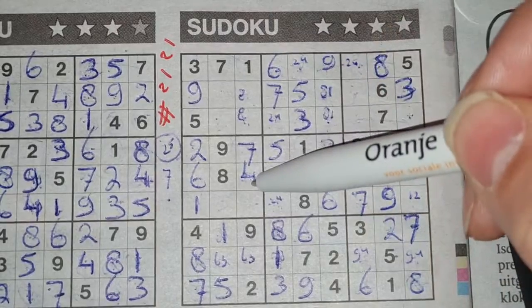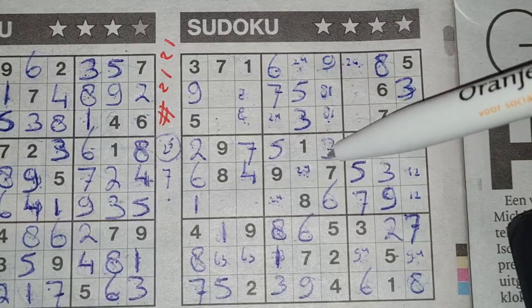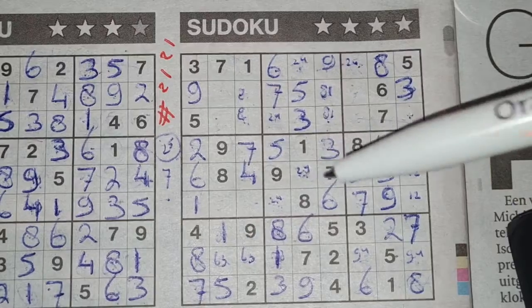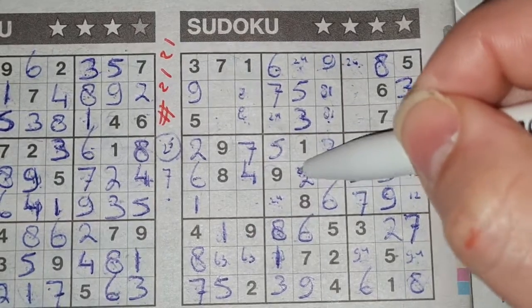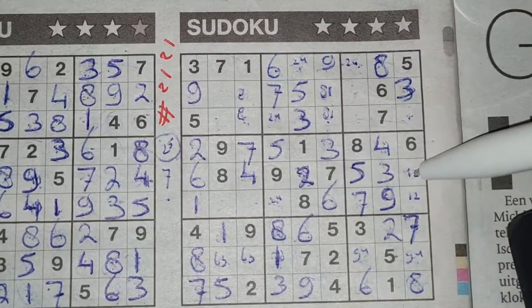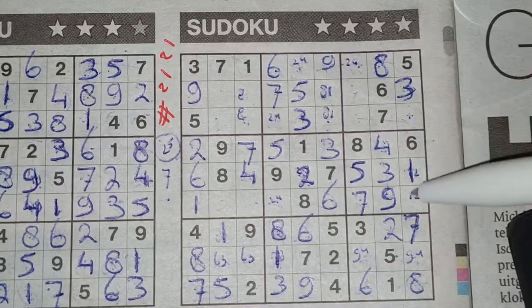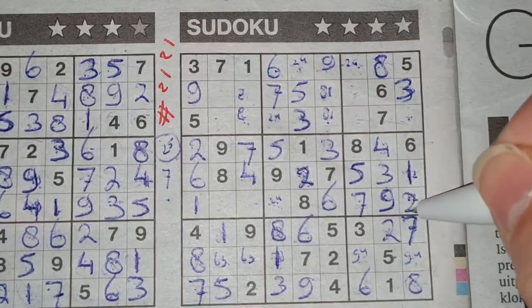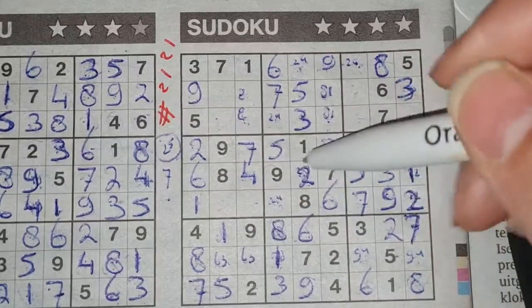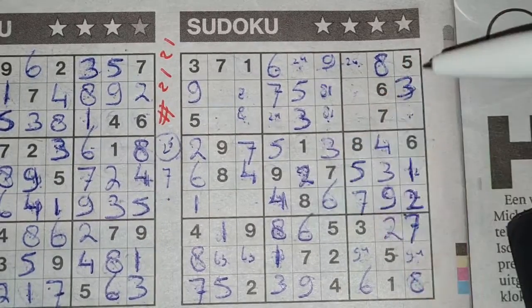So now we have a 4 here. So this cannot be 4 anymore. This should be a 2. And now we have a 2 there, so this cannot be 2 anymore. This should be a 1. 1 box left in this big square for the number 2. 1 box left in this big square for the number 4.